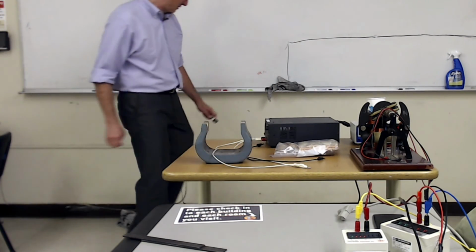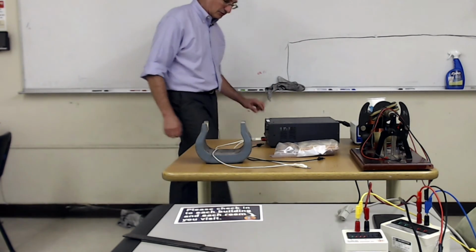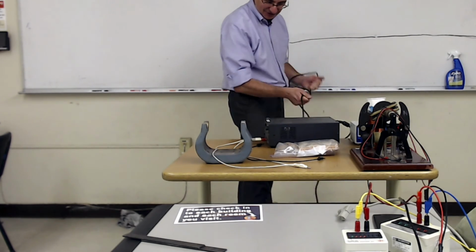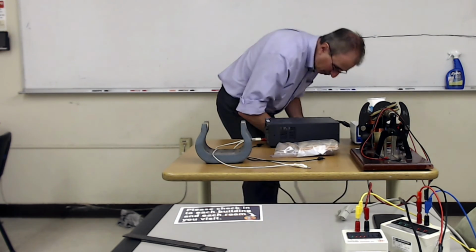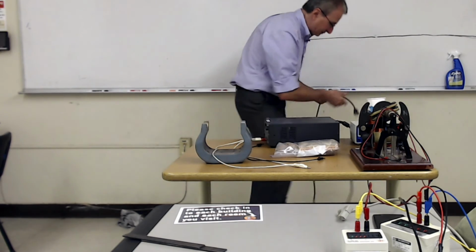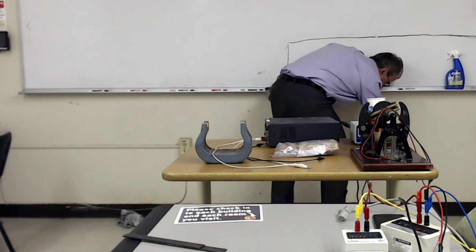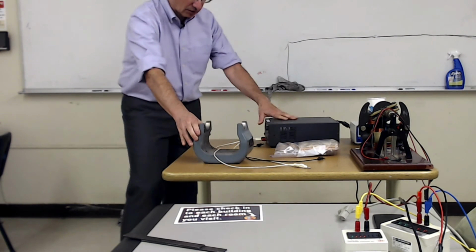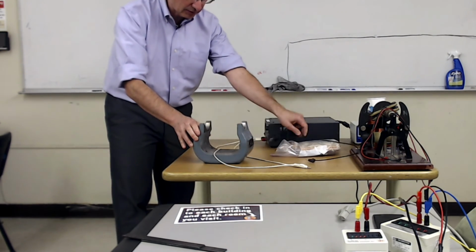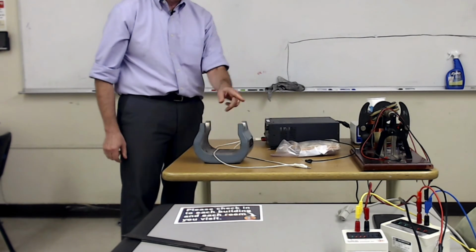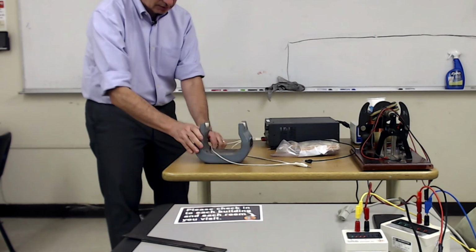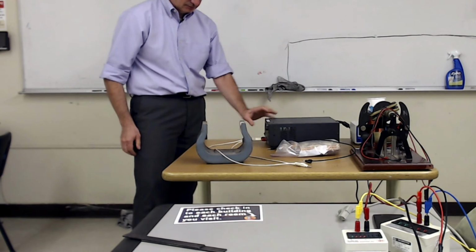It says 40 amps, but you don't want to put 40 amps on your motor because you'll melt the wires. Okay, so let me plug this power supply in. And I'm going to run a large current very quickly through the wire. Okay, so it's live, and it's in the magnetic field. Here we go.